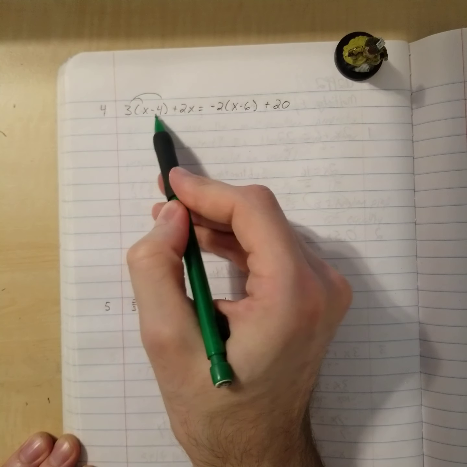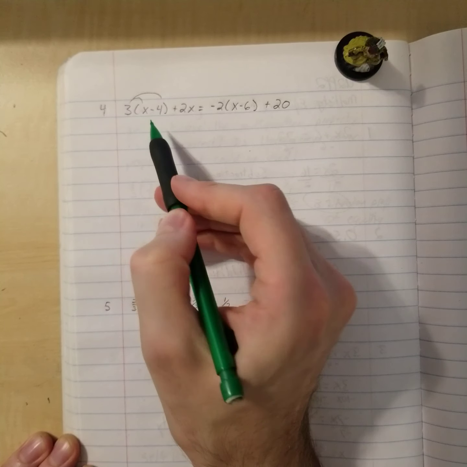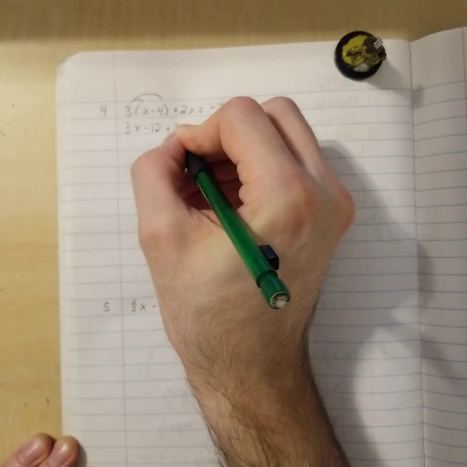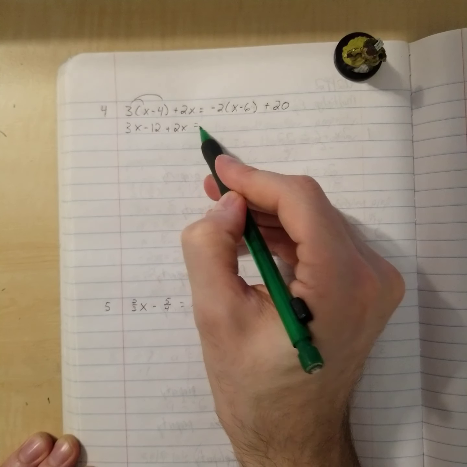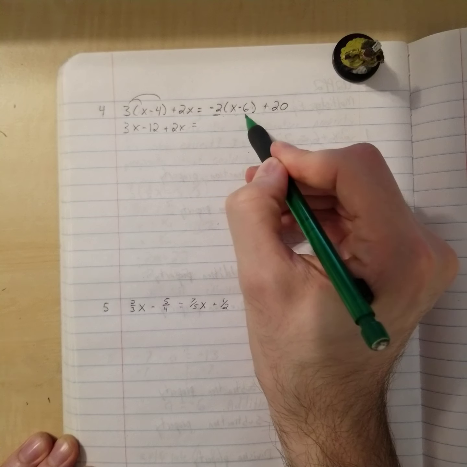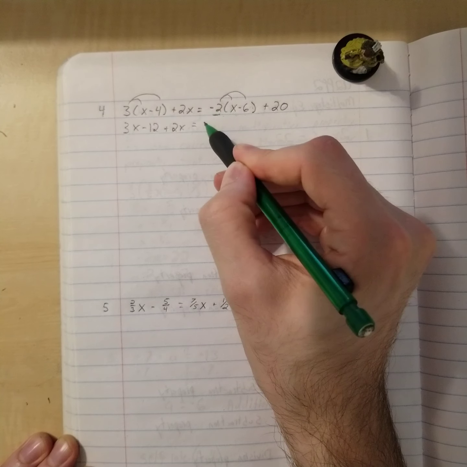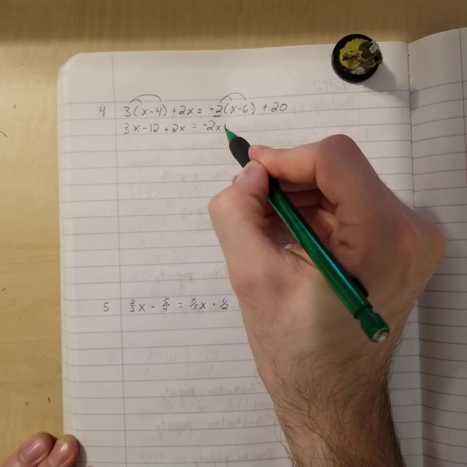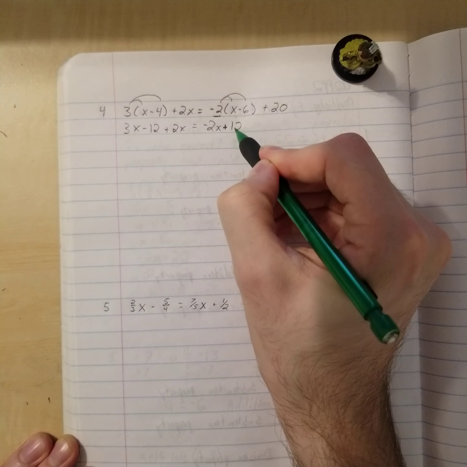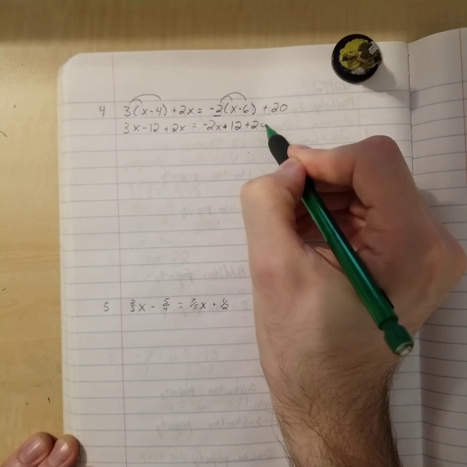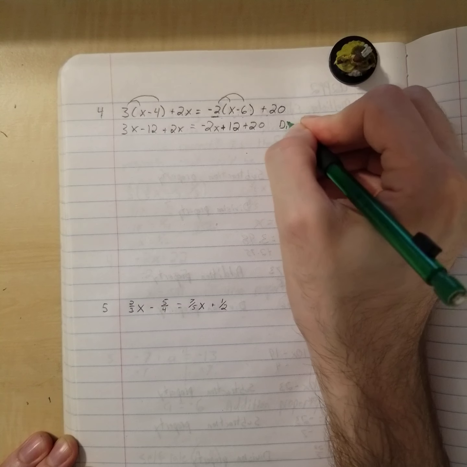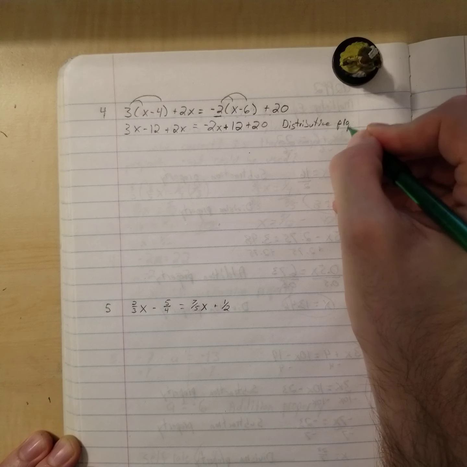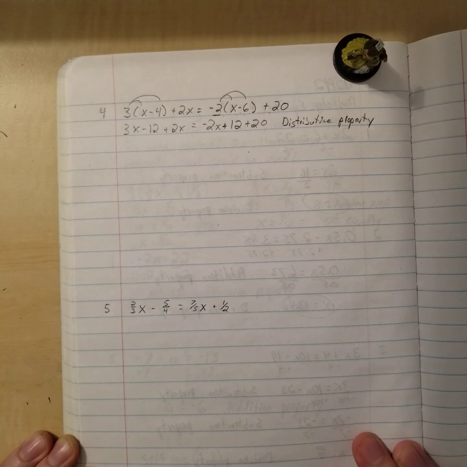If I see a number outside a quantity, I'm going to multiply that number by everything within the parentheses. So this will give me 3x minus 12. The plus 2x will come down. Equals, now I'm going to take this negative 2 and distribute it into this group of parentheses. Negative 2 times x is negative 2x. Negative 2 times negative 6, I have a negative times a negative, that gives me a positive. And 2 times 6 is 12. And then my plus 20 will come down. This is distributive property. So I've used my distributive property.